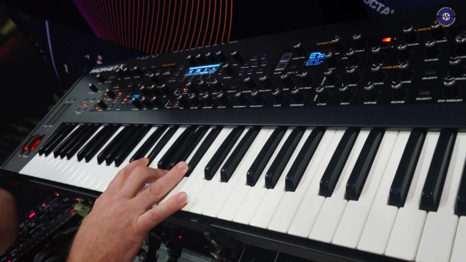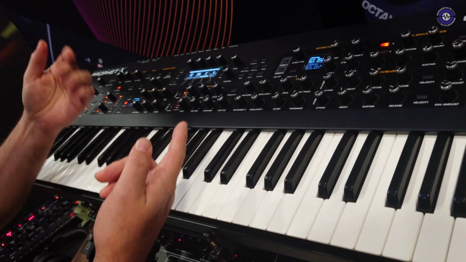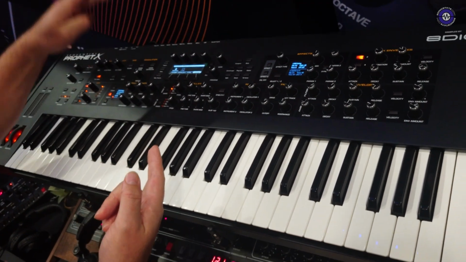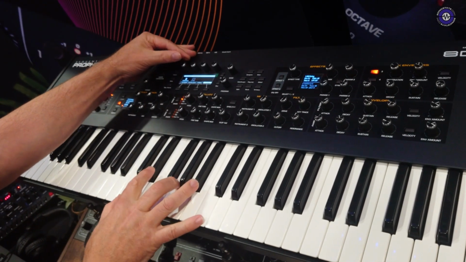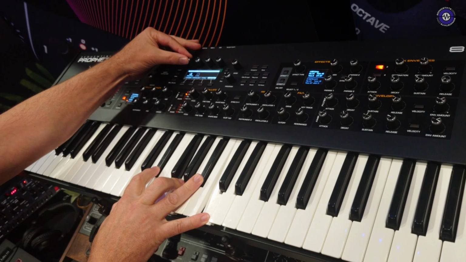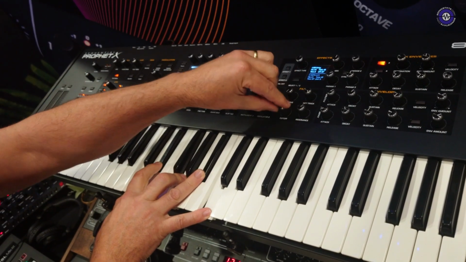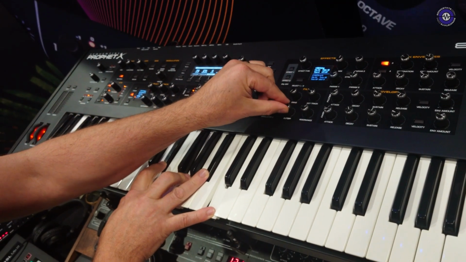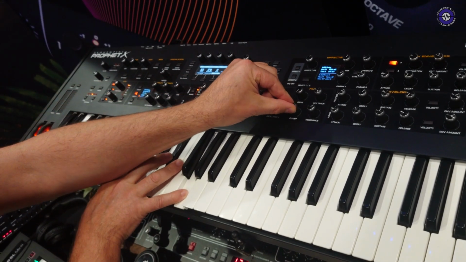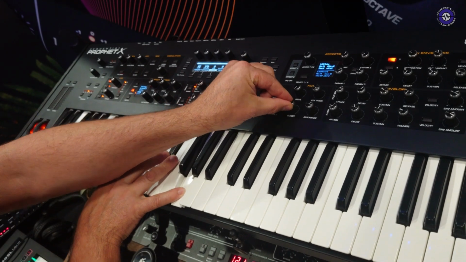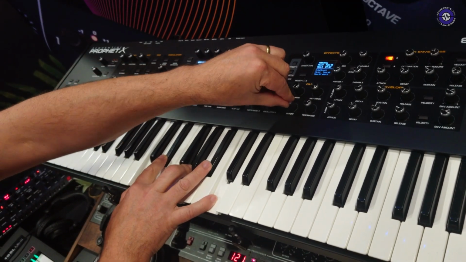If I wanted to, I can go to my controls here and split that filter. So we've got a stereo split here. Now I've only got one headphone on, so I might not actually hear this, but I've now split the stereo filter into two separate positions. Just have that lovely stereo movement around with that.